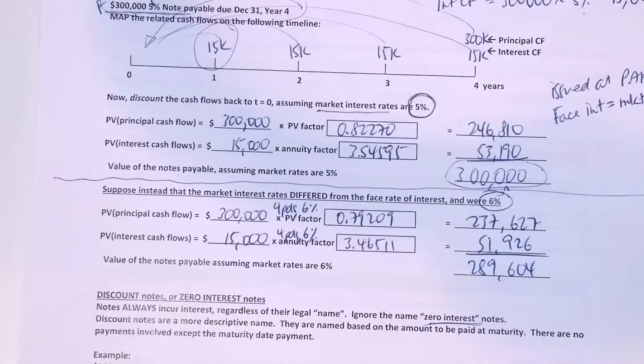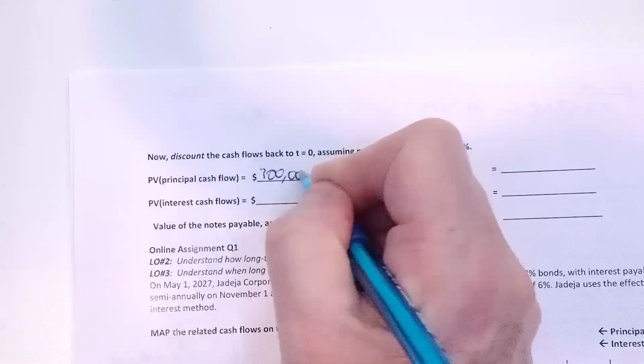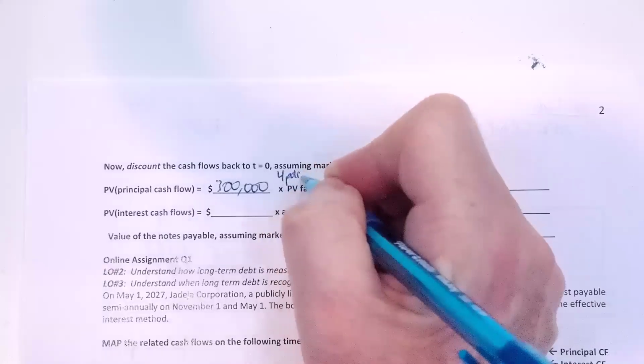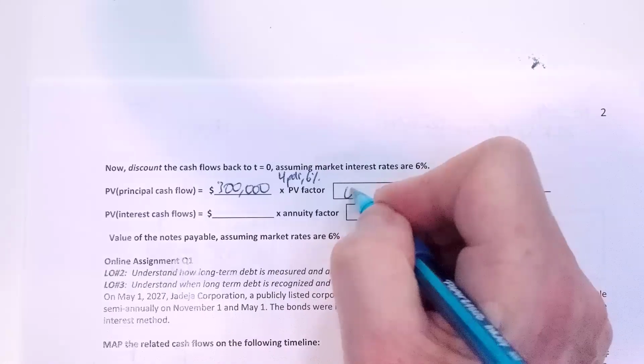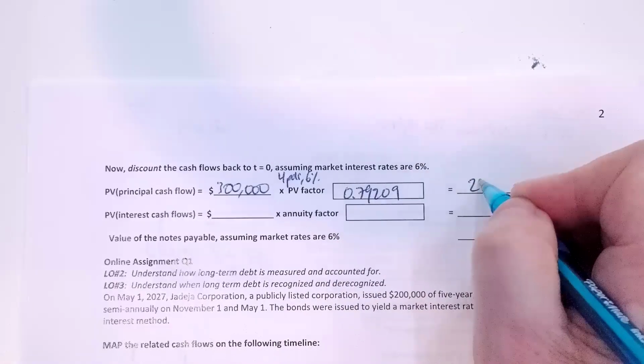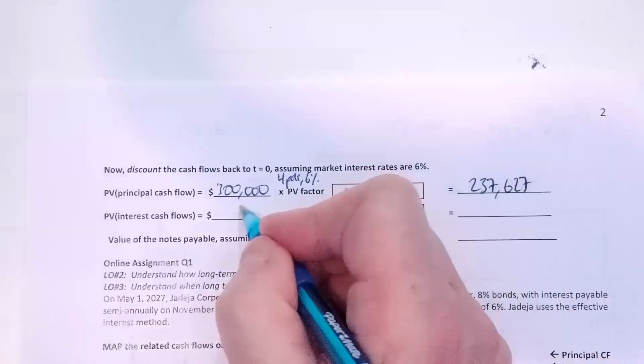Market rates are 6%. So I'm going to take my 300,000. Still 4 periods, 6%. So it's still 0.79209. Still 237,627. But we have no interest.